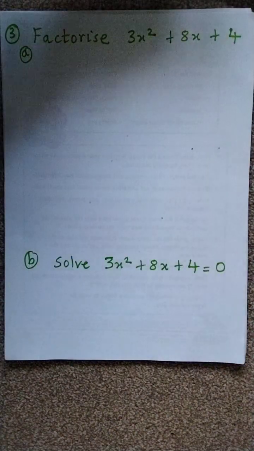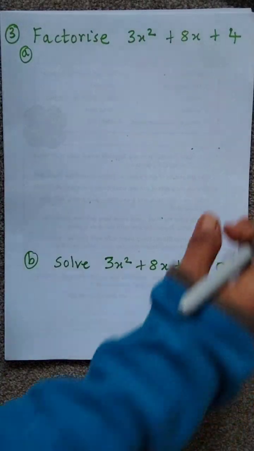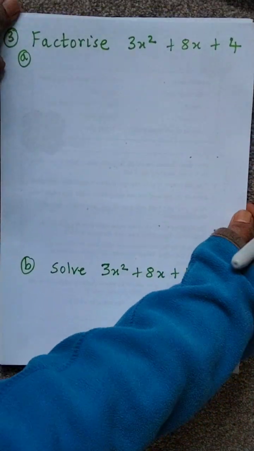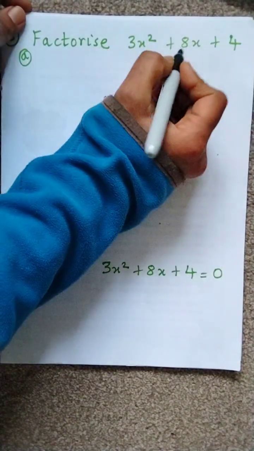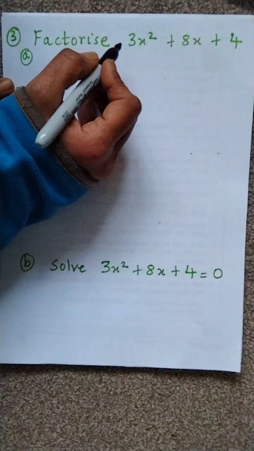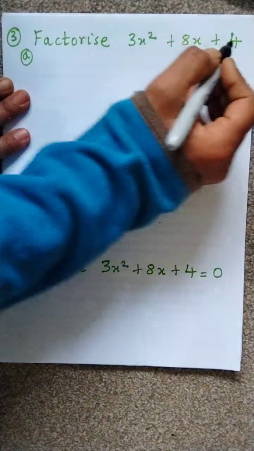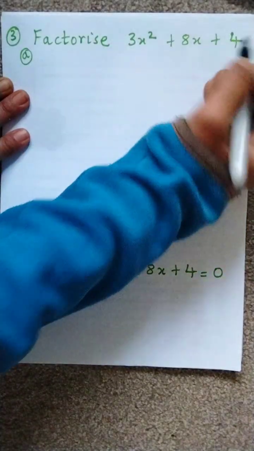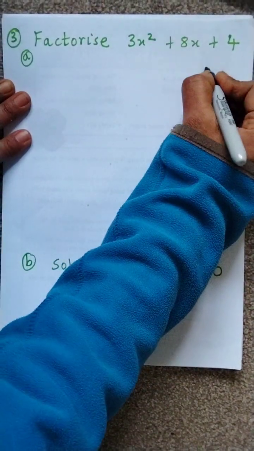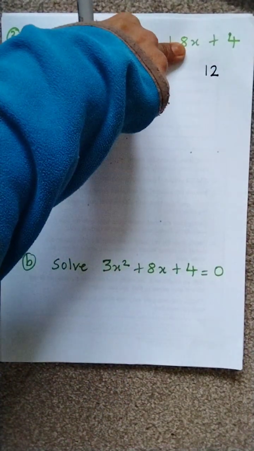Now, let us take another example. Factorize and then solve. So we will factorize now: 3x square plus 8x plus 4. The first term has 3x square, so 3, and the last is 4. So 3 times 4 is 12. So we want the product as 12, and we want the sum as 8.